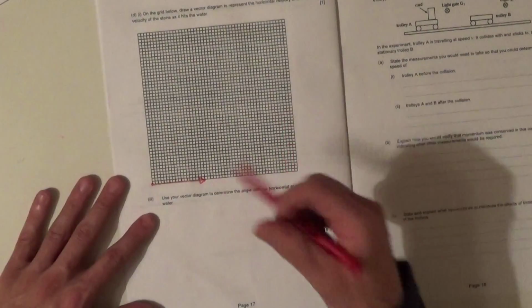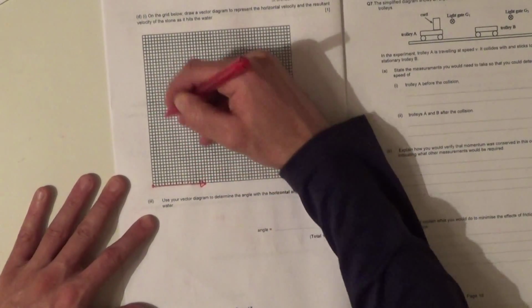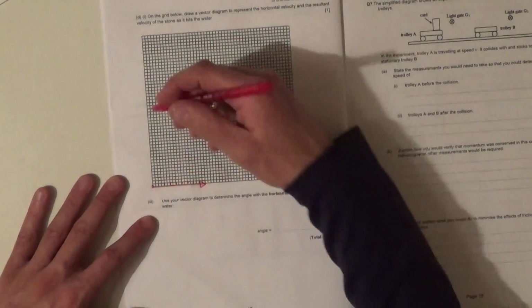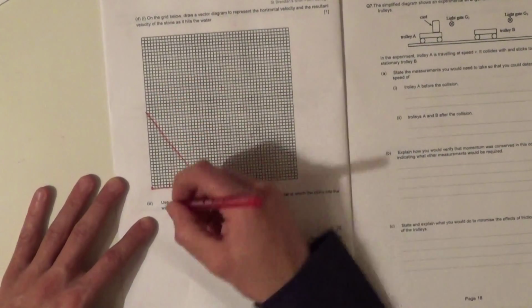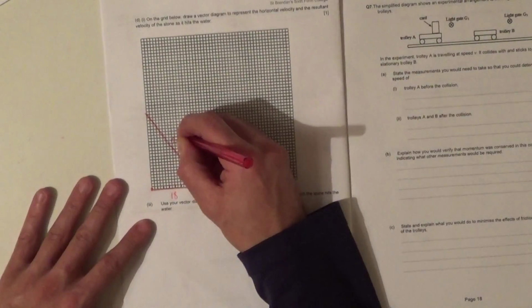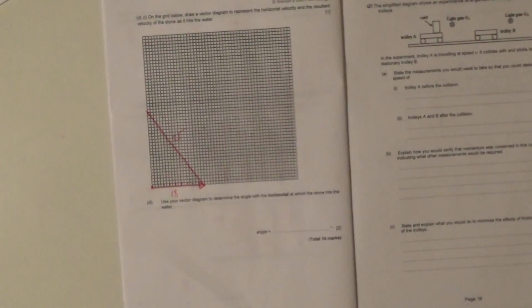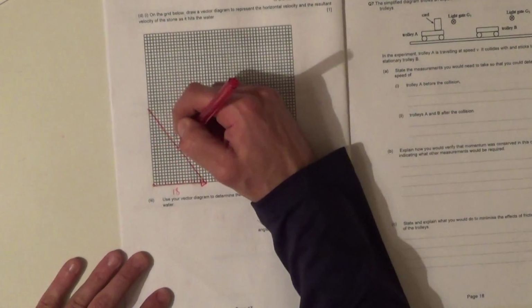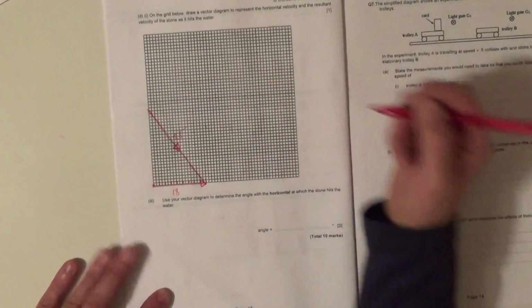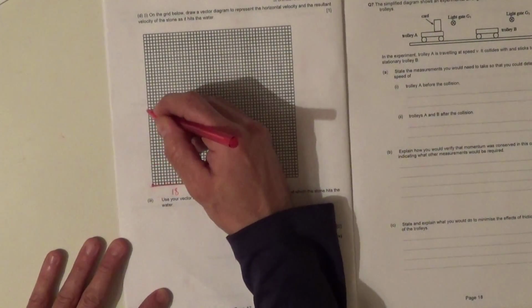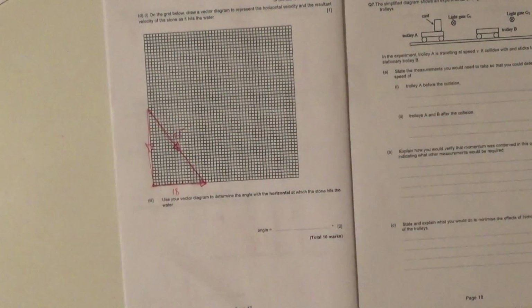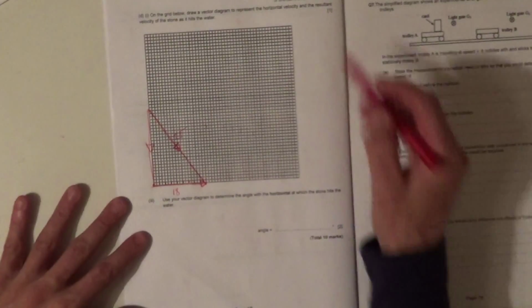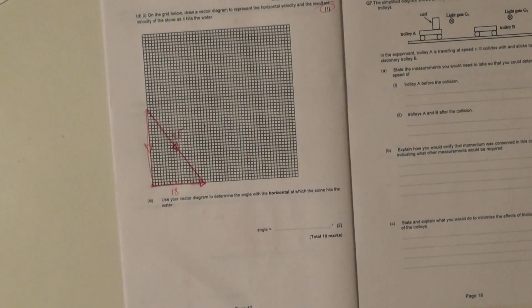So decide a scale, but I'm going to very quickly approximate that. If that is 18, and I've got a scale which I'm not bothering to measure, but if that was 18, that would be 25. Of course, that is the direction of that one, that's the direction of that one. Of course, this would be the vertical velocity when it hits the water. Again, if I was you, I'd make it bigger, but it's only a 1 mark question, it should be fairly straightforward.